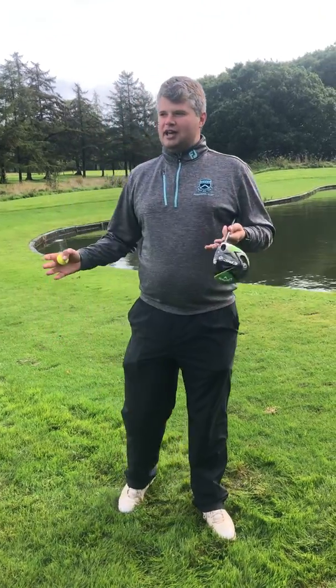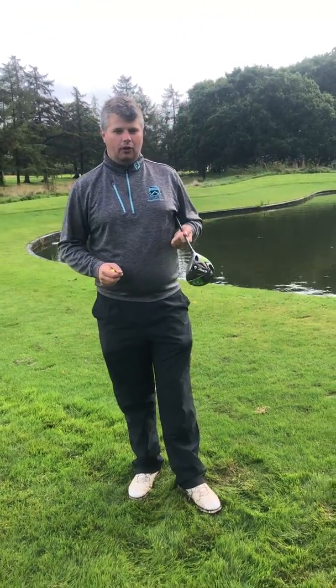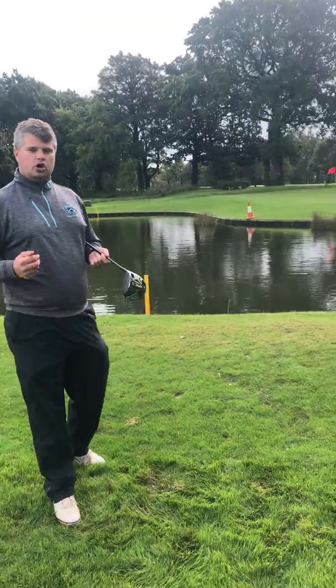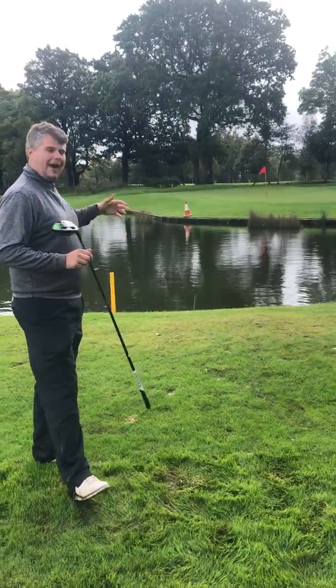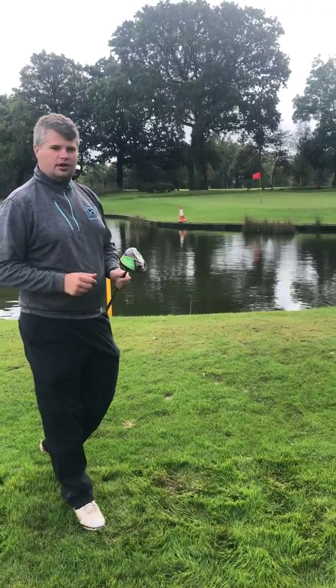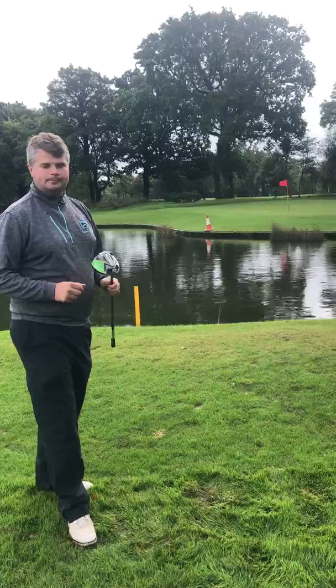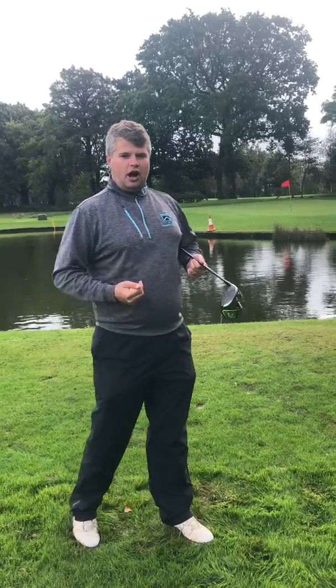I brought you out here today to our 14th hole to show you a little bit about what happens if your ball goes into the water hazard, or the penalty area which is now called, on our 14th hole, short left of the green. We're going to do two scenarios.